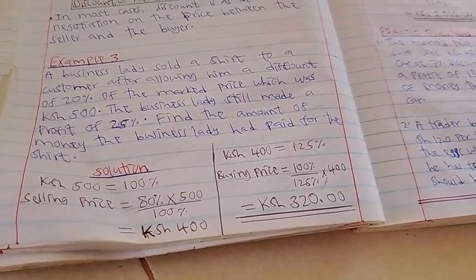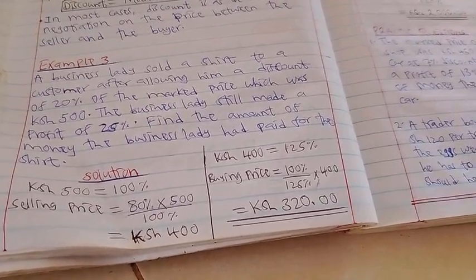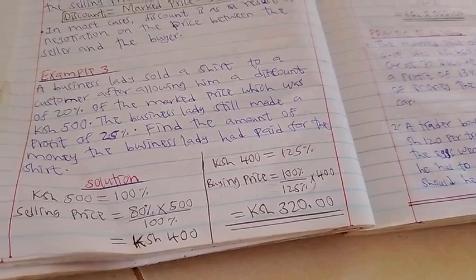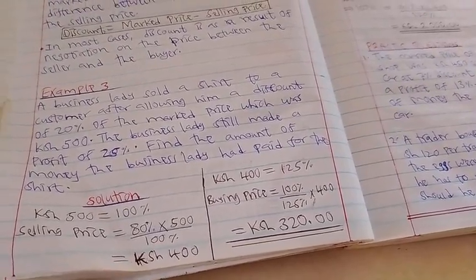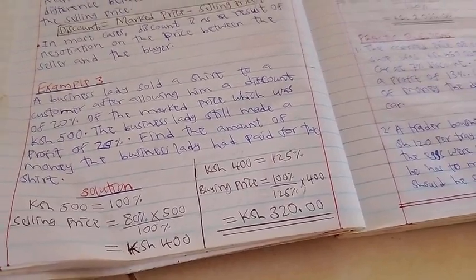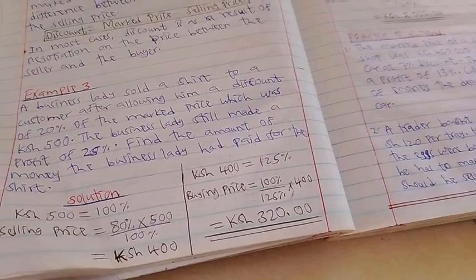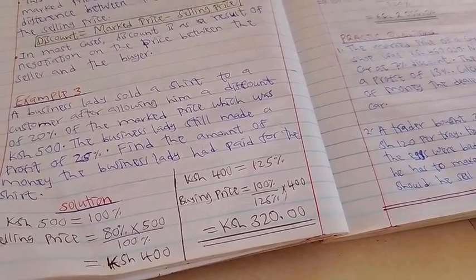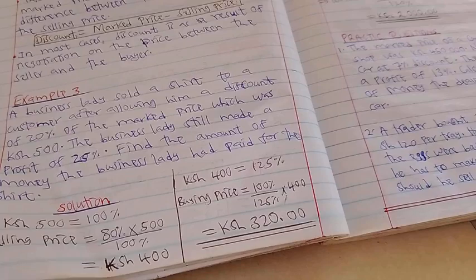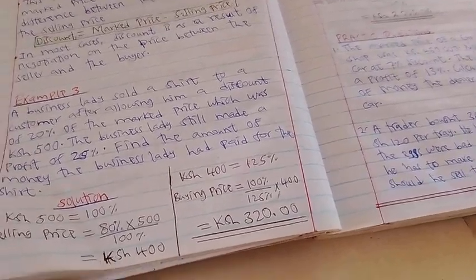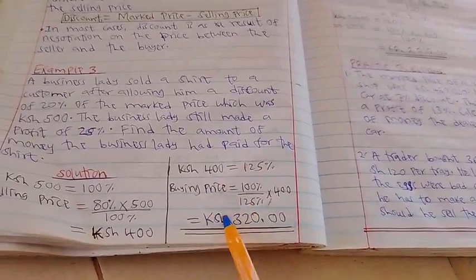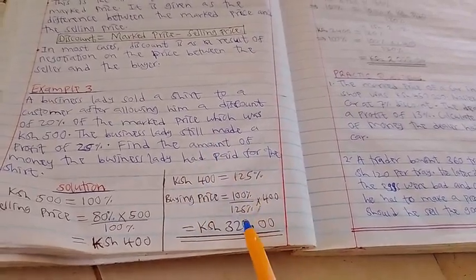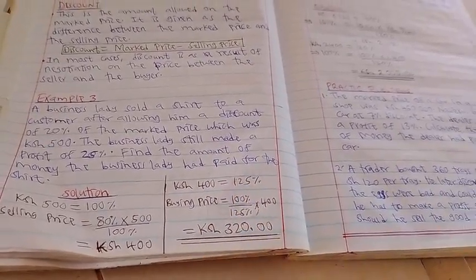Now, this 400 shillings on the side of the seller was still a profit of 25%. Therefore, it means that the 400 shillings, which is 80% of the marked price, is now 125% of the buying price of the seller. That means that 100% equals 100 over 125 times 400. It means the trader had bought the shirt at 320, advertised it at 500, and later gave a discount and sold it at 400 and still made a profit of 25%.